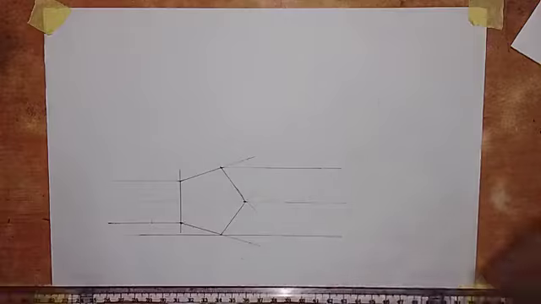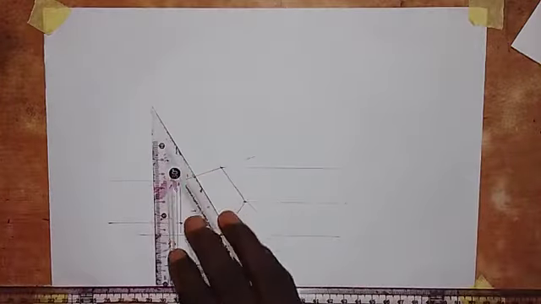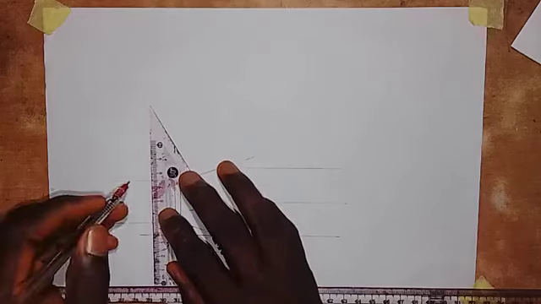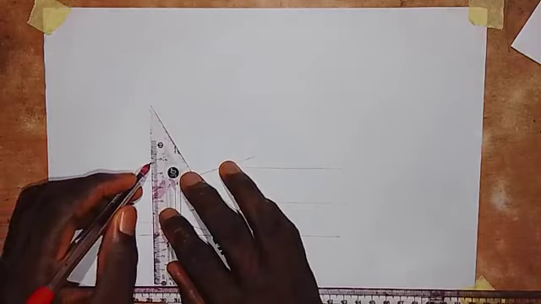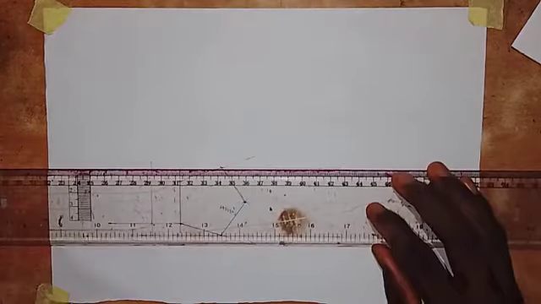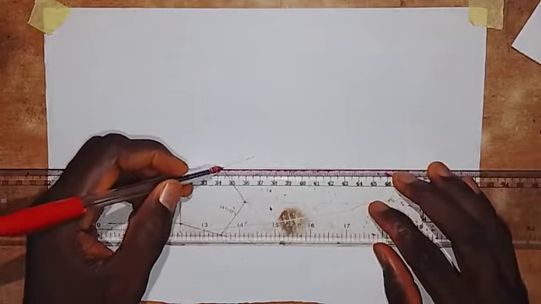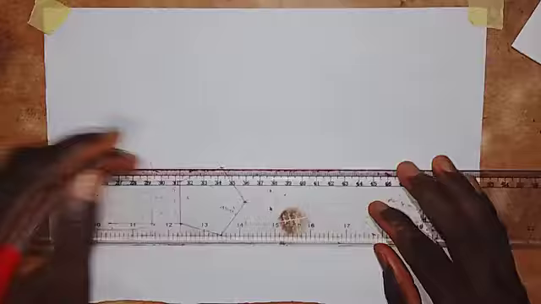Then I'm going to draw a vertical line. So here I will draw a vertical line like this. So from here to here, we draw a vertical line. I also need to extend this horizontal line. I need to extend it to this side, so we draw it to this side. Okay, we have this now.